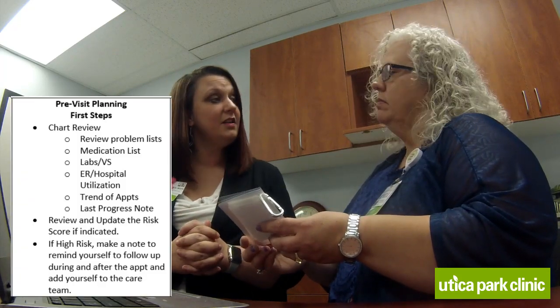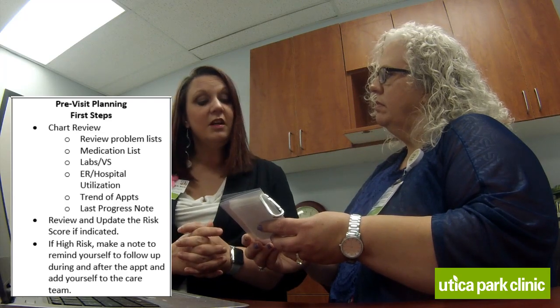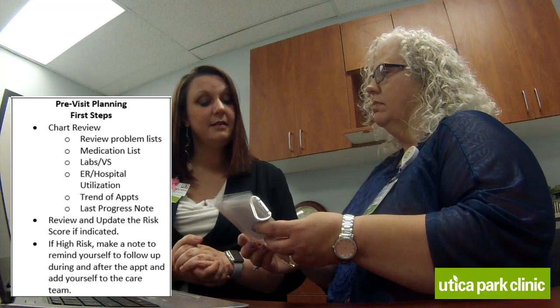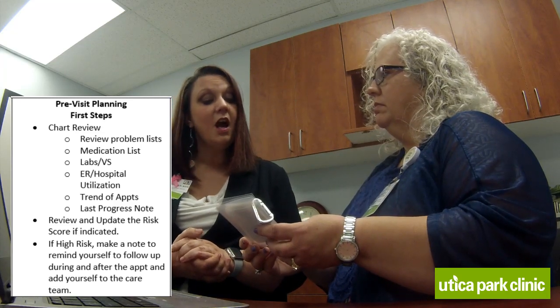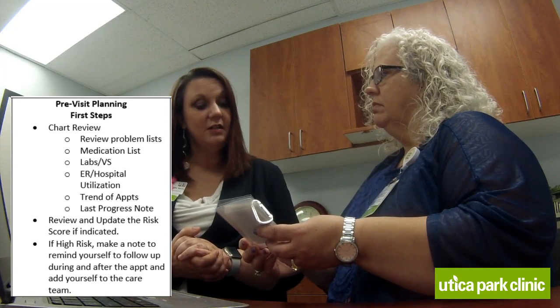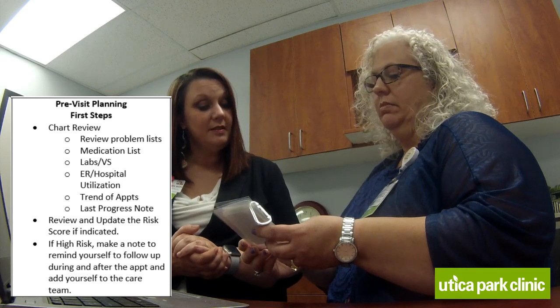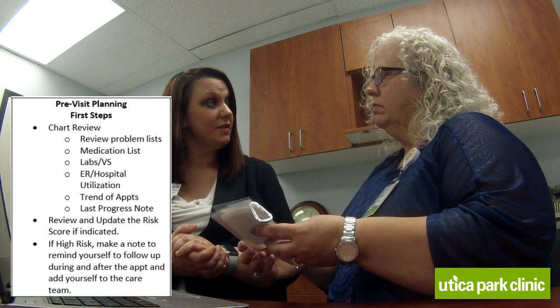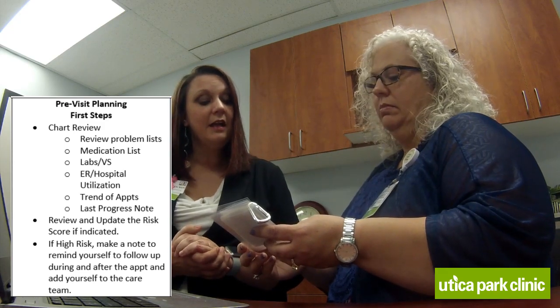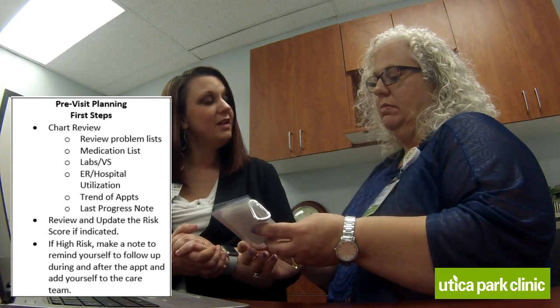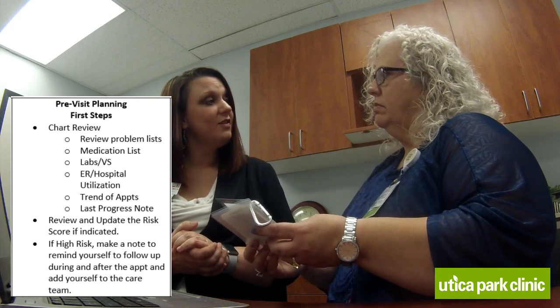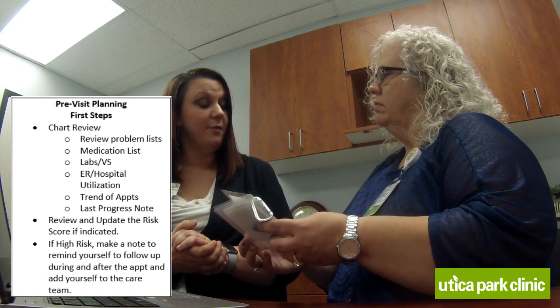Our first step is to do a chart review. During our chart review, we want to review the problem list, look at the medication list, the labs and vital signs, our ER and hospital utilization, our trends of appointments, and the last progress note. We want to review and update that risk score if it is indicated. And if they're a high-risk patient, we want to make a note so that we can see them when they come in to see the provider, and also remind ourselves to follow up after that visit with the patient.